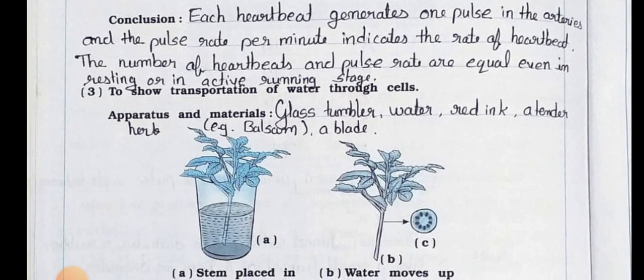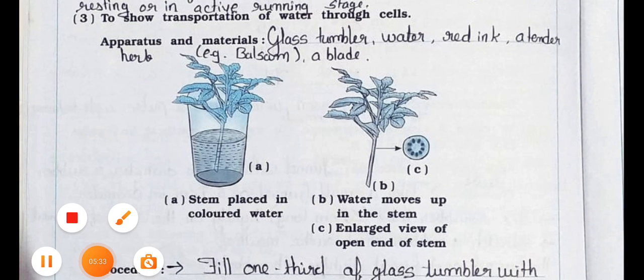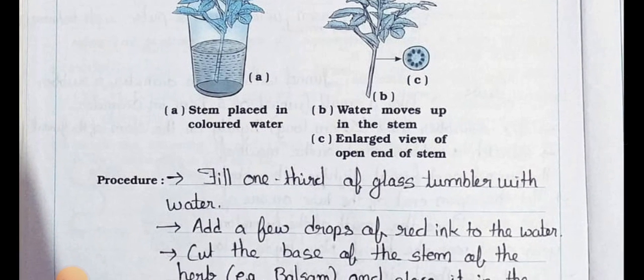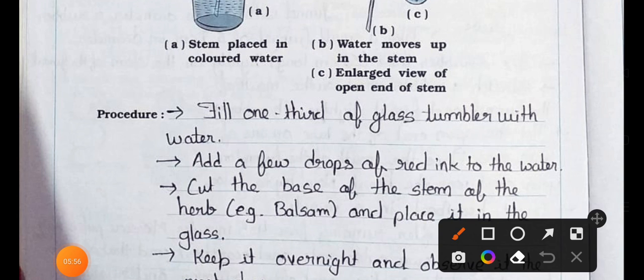Now see number 3, to show transportation of water through stems. In the apparatus and materials: glass tumbler, water, red ink, a tender herb, for example balsam, and a blade. The stem is placed in colored water and water moves up in the stem. Procedure: fill 1/3 of the glass tumbler with water. Add a few drops of red ink into the water.